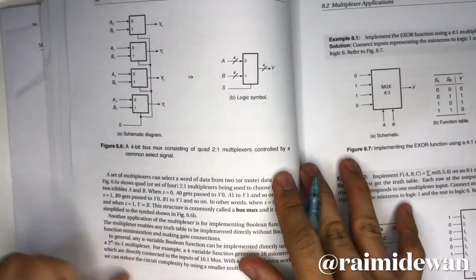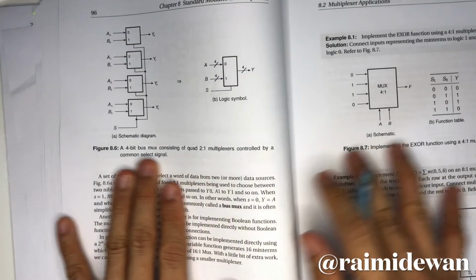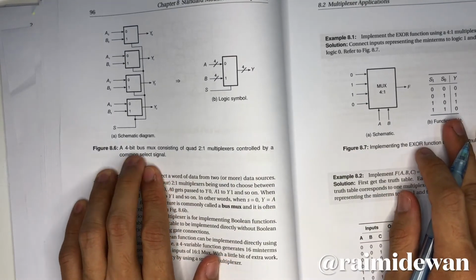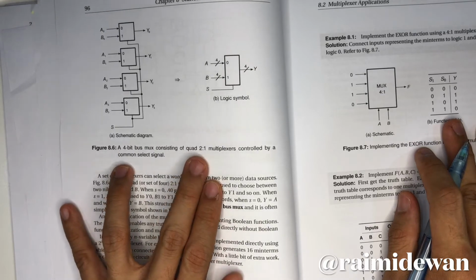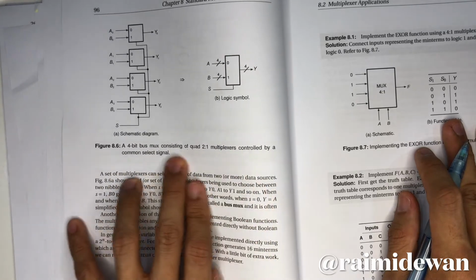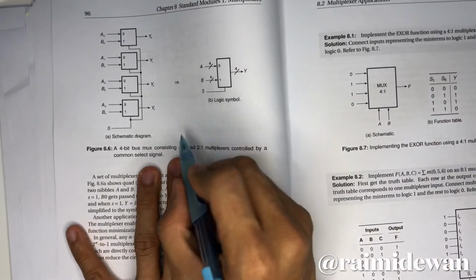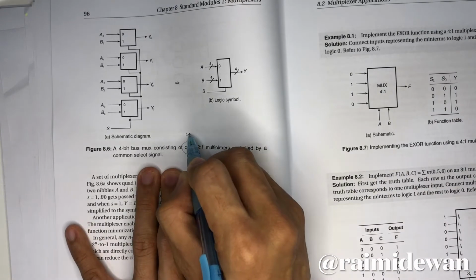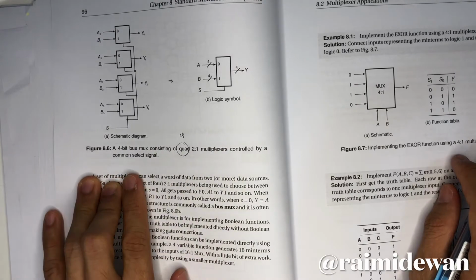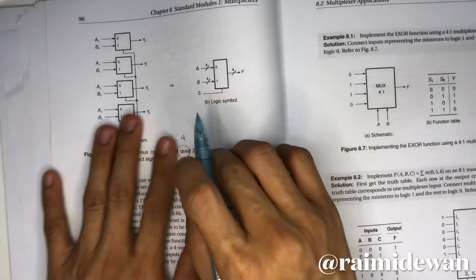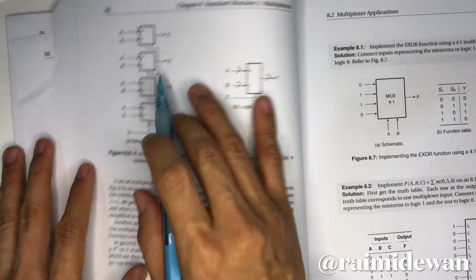Now, a 4-bit multiplexer consisting of quad 2-to-1 multiplexers controlled by a common select signal. Okay, what does quad mean? Quad means 4. Multiplexers controlled by a common select signal. So okay, this is the full schematic diagram.